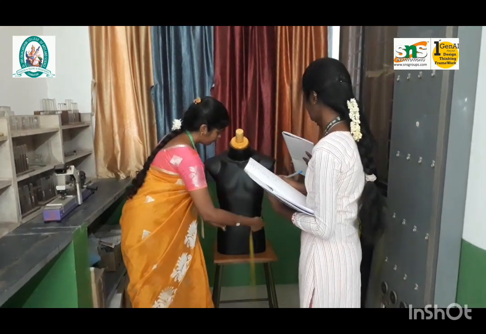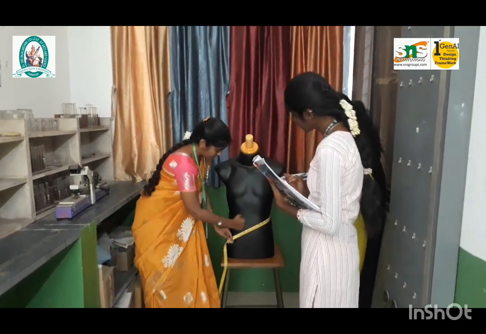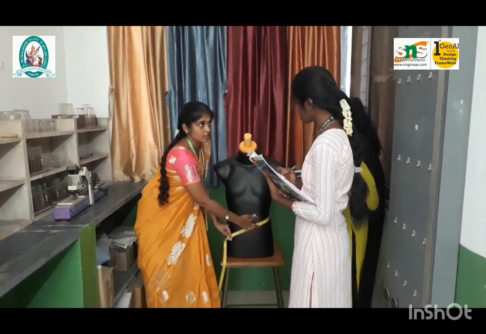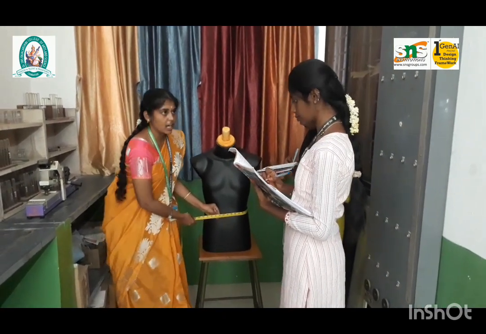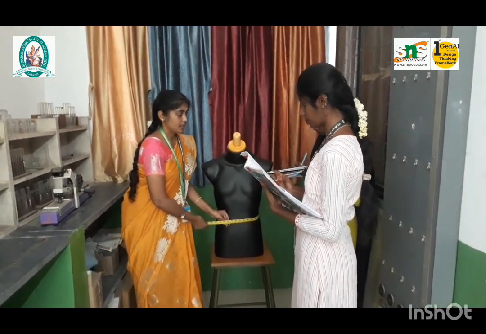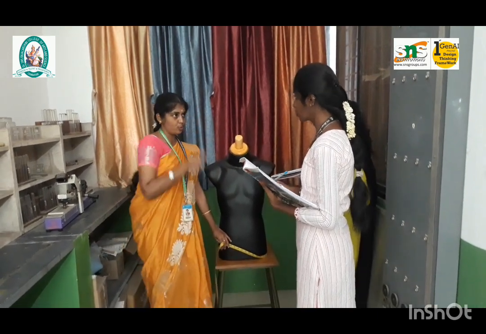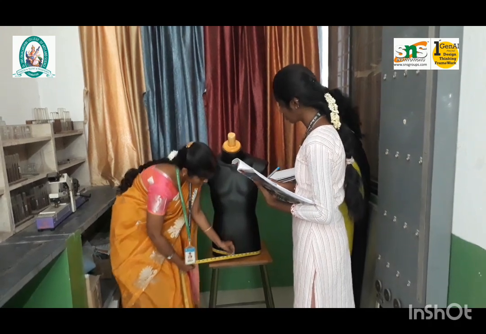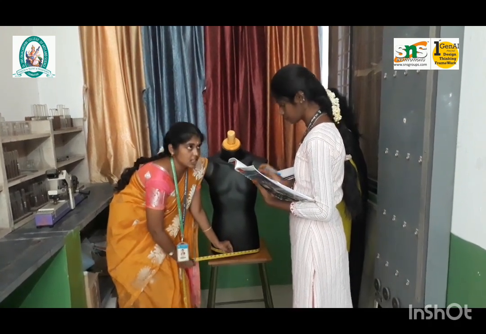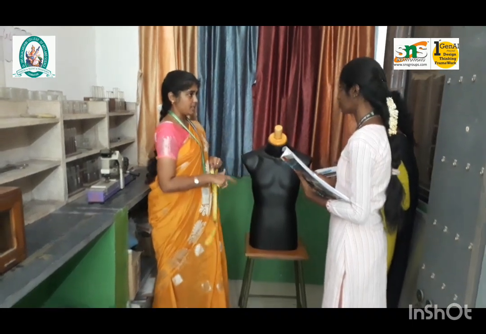So next one is the waist portion. It is here. You can see a shape here. It is the waist portion. So your waist portion is 33.5. Next one is the hip portion. Hip portion means your seating portion. You have to take it correctly, then only the shirt will have good fitting. So it is 38. So these are the front basic measurements.